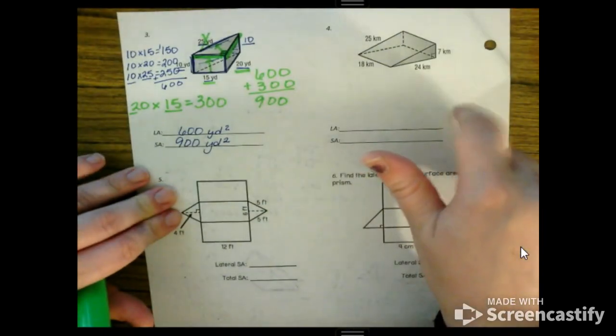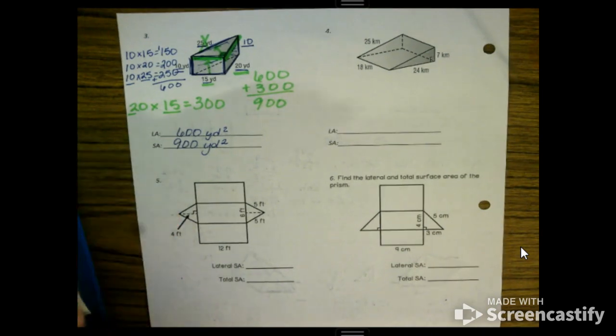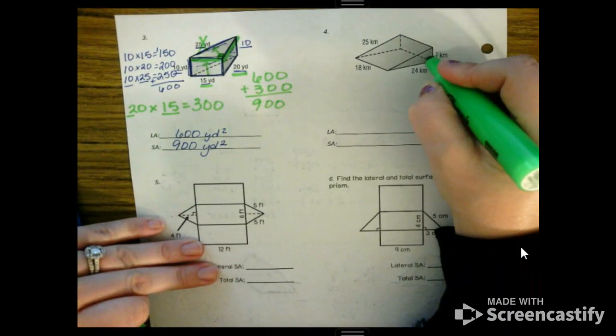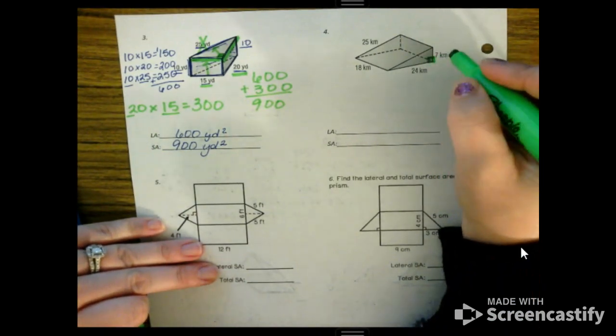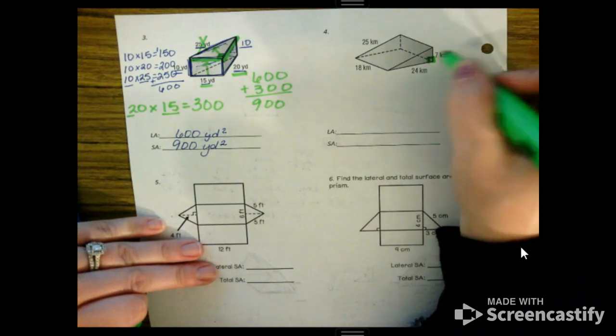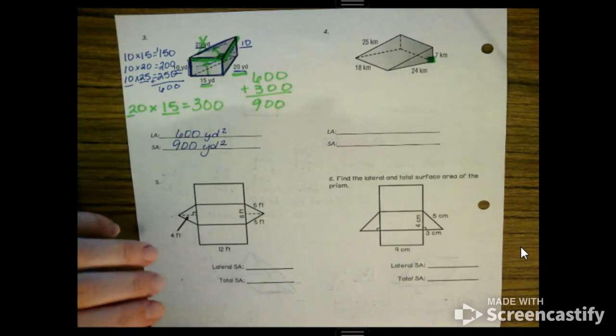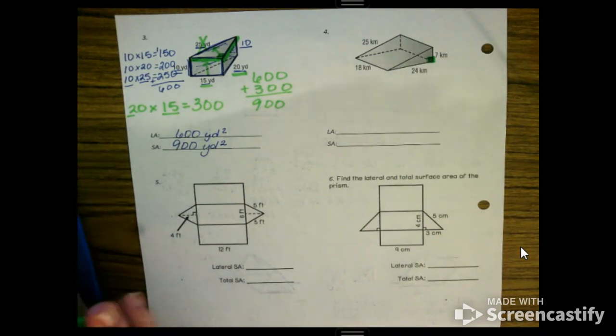Okay, why don't y'all try number 4 on your own? This right here. Will, if you would listen when I speak, that's what I'm explaining right now. Here is the right angle, so do not use 7. Okay, guys, that's why I said do it on your own.